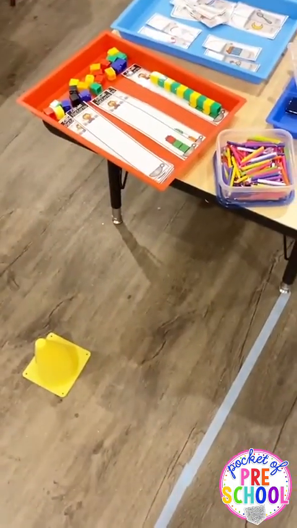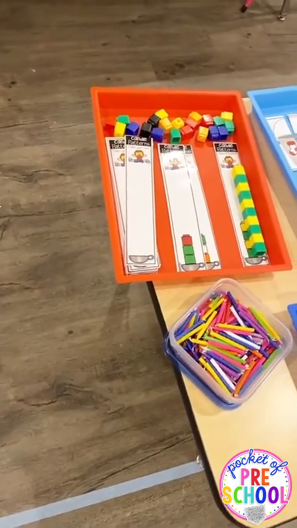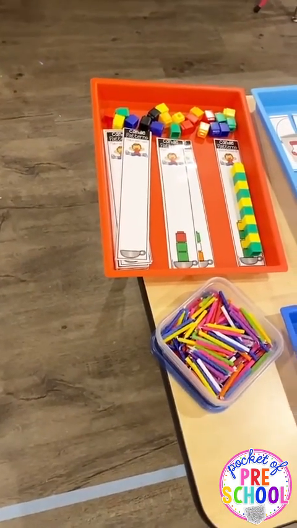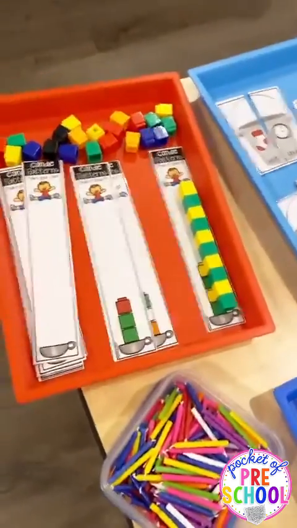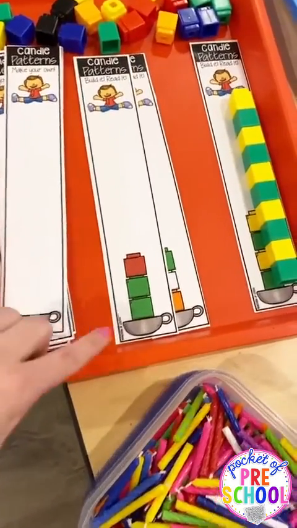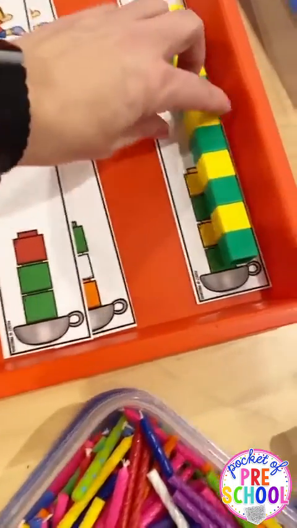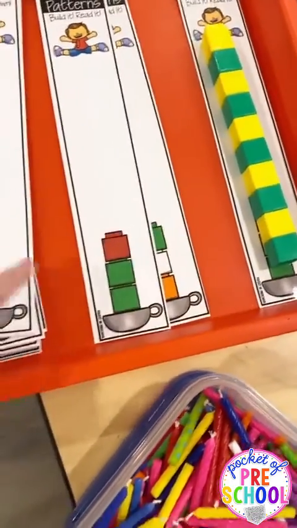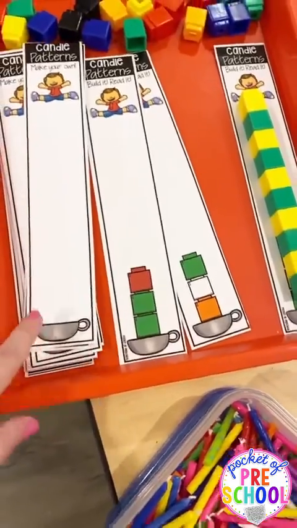Ready? Speaking of jumping, Jack Be Nimble, Jack Be Quick. It's one of my favorite nursery rhymes. So for this activity in my center pack, they are making nursery rhyme patterns with candles with these Unifix cubes. They can either extend it or make their own.